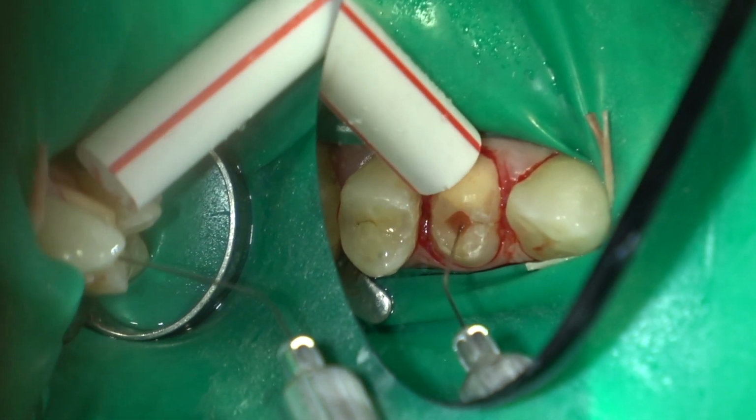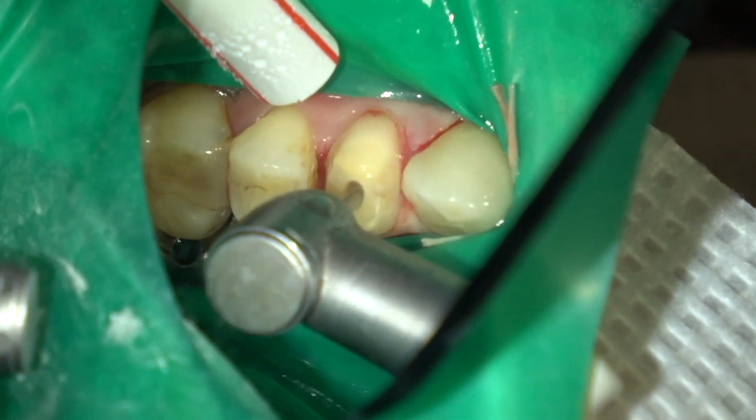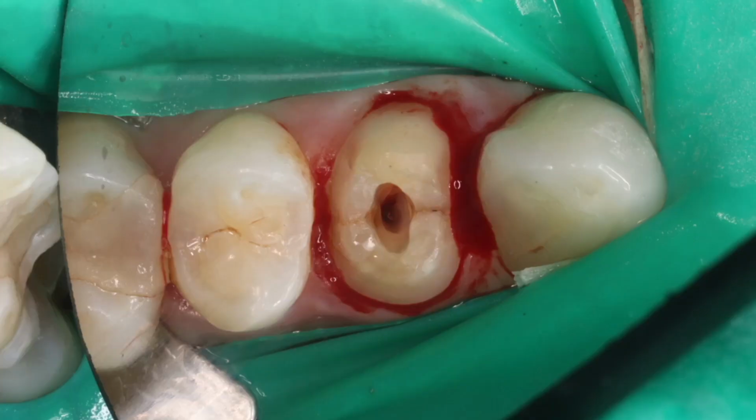So see, it's right in the center of a tooth. If it's in the center of a tooth, there's probably just one nerve, one canal. You always want direct access to the canal. See, it's right in the center of the tooth.